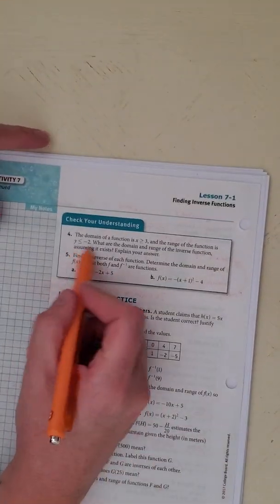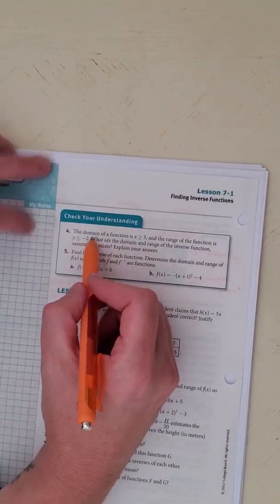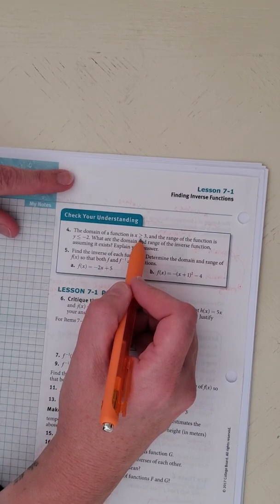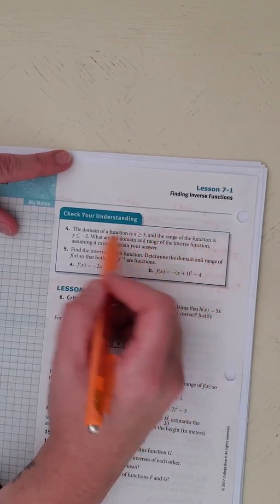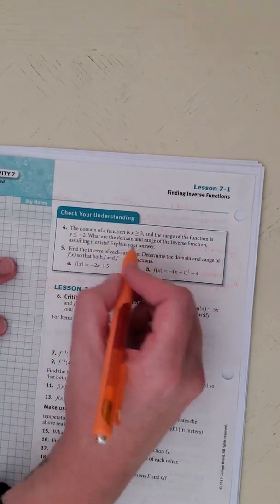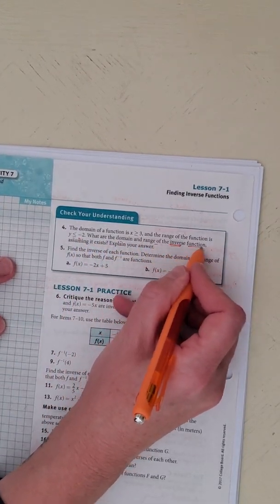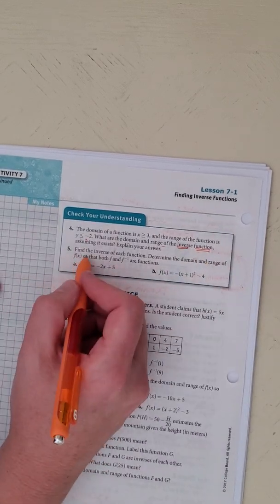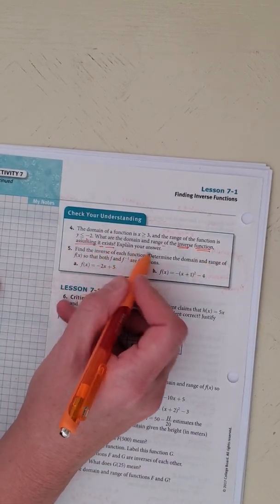And we're going to do a check your understanding. It says the domain of a function is x greater than or equal to 3, and the range of a function is y is less than or equal to -2. What are the domain and range of the inverse function? All right, assuming it exists, explain my answer.